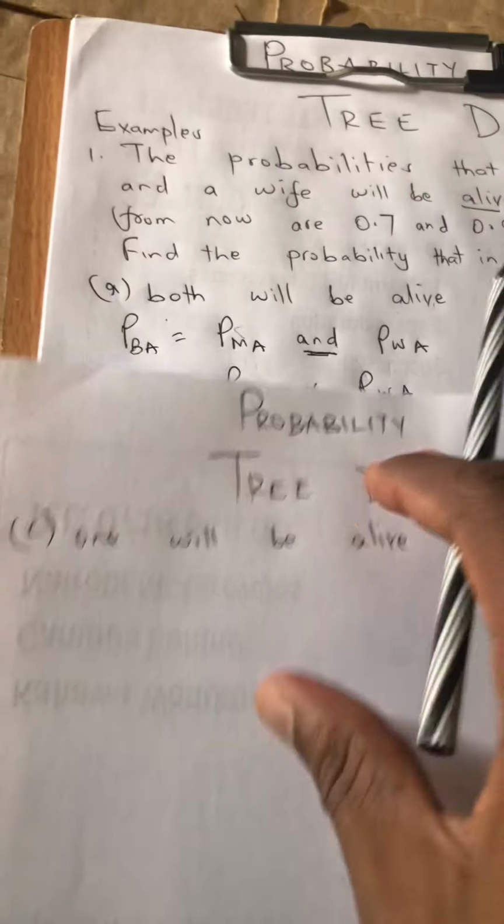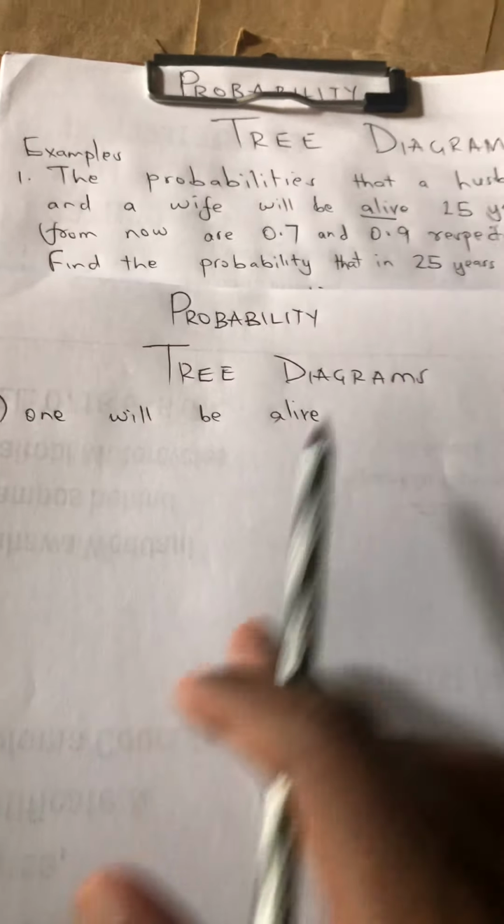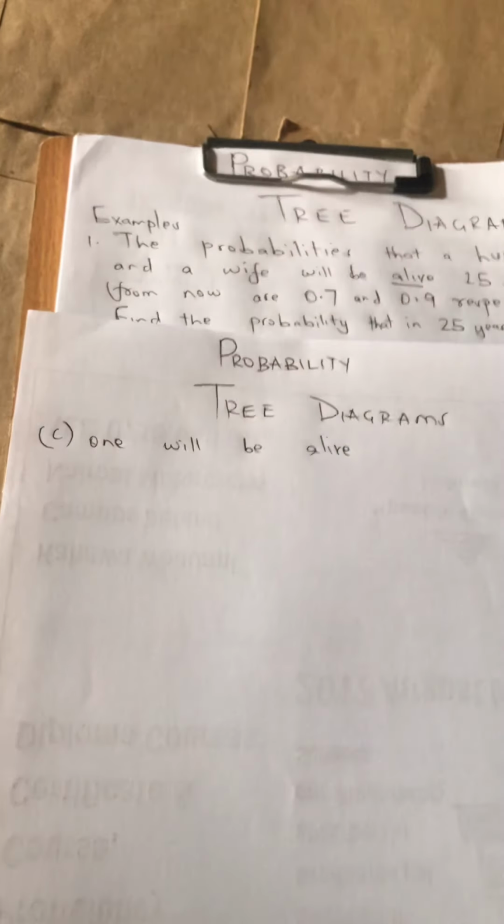Find the probability that in 25 years' time, only one will be alive. Only one will be alive means that the wife is alive and the man is dead, or the man is alive and the wife is dead.